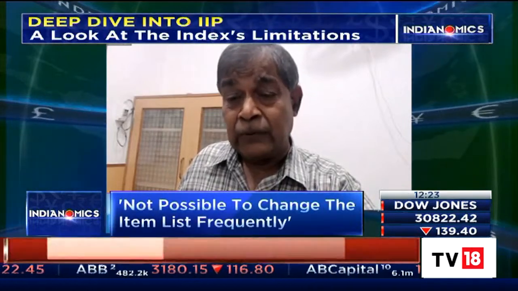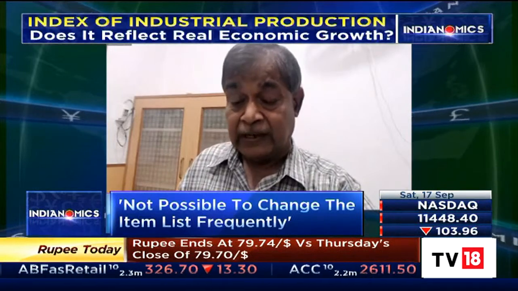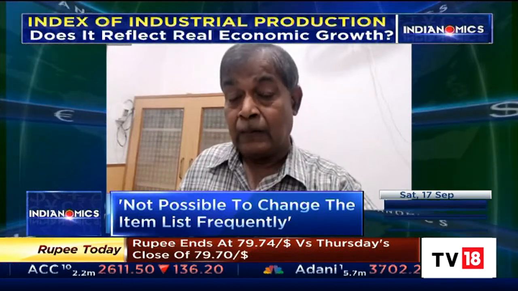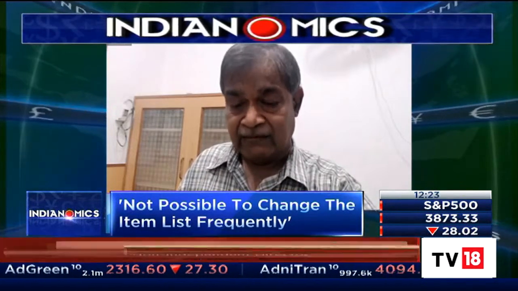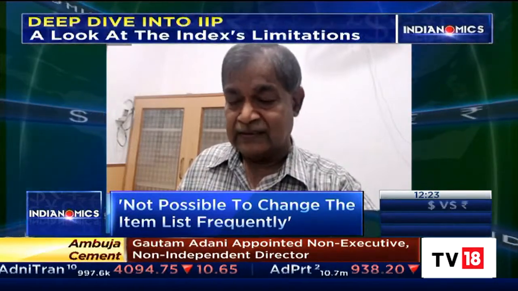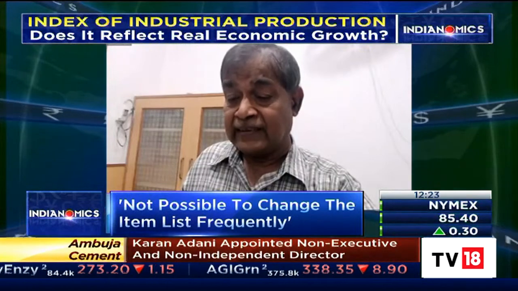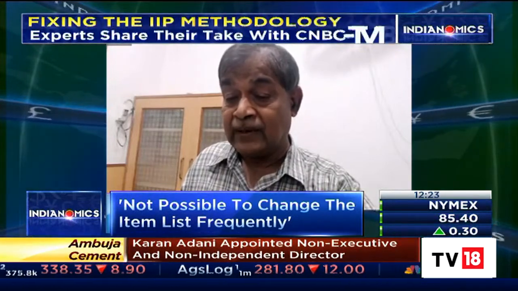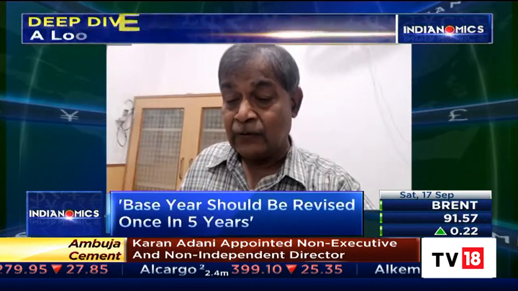Yeah. So I think we have to probably live with the existing approach, but whatever limitations we have in terms of, say, the number of observations under an item, etc., we need to increase the coverage. And of course, change the weighting diagram, and have quite frequent base revision. Instead of a 10 or 12 year gap, if we could revise the base once in 5 years, which is the international recommendation, I think that would, to some extent, solve some of the problems.